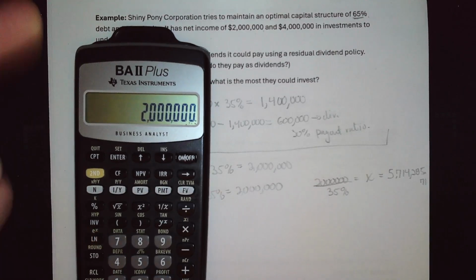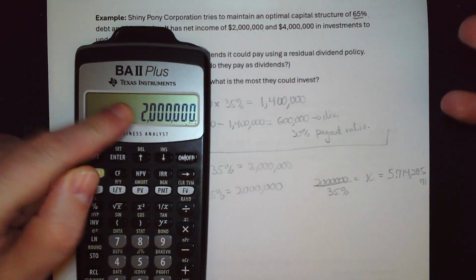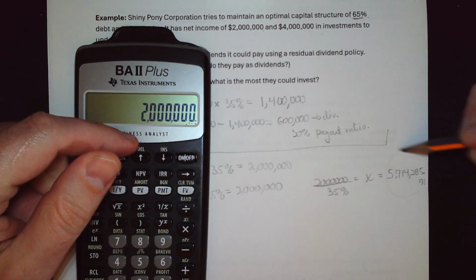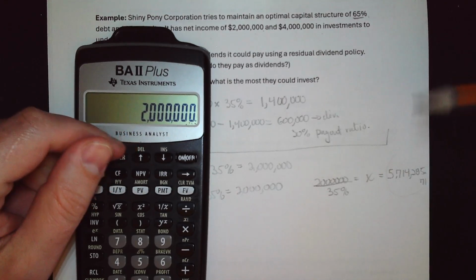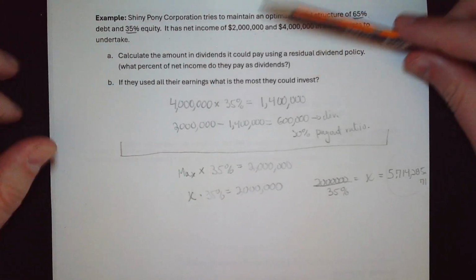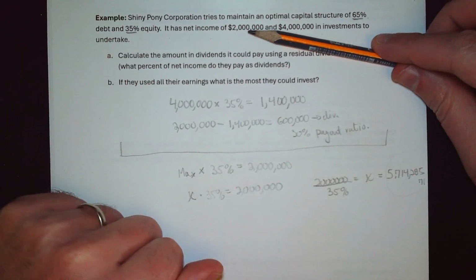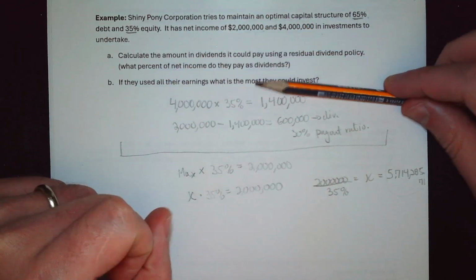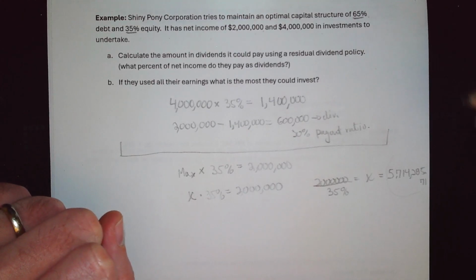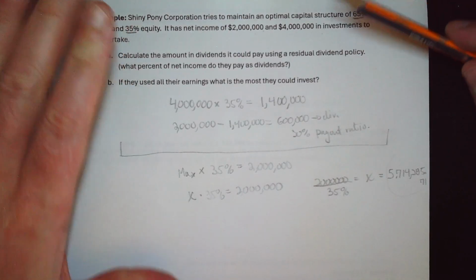By the way, just to verify, we can take this number and multiply it by 35%, and if we do that, we should get the 2 million back. So if they had this much in projects to undertake, they could finance all of those projects based on just their net income for this year by using all of it as retained earnings and having a dividend payout ratio of 0. Hopefully this is clear. Thank you very much.